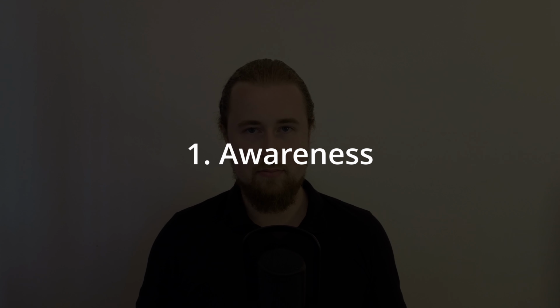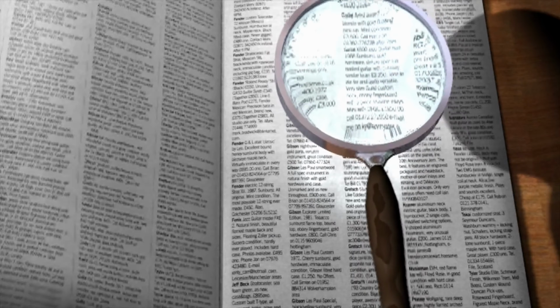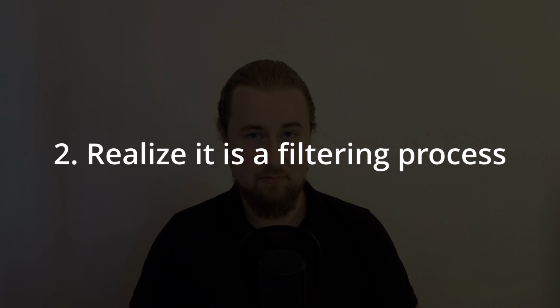So here we have why it happens. How can you reduce it? The first piece with everything is awareness. You want to be aware of it. Why? Because then you can actually have a look at where your bias is, right? If you don't even know where your bias is, it's very hard to reduce it. Then there is another piece, and that is realizing that bias, that functional fixedness, is a filtering process. And a filtering process, all of them, are created by our minds.